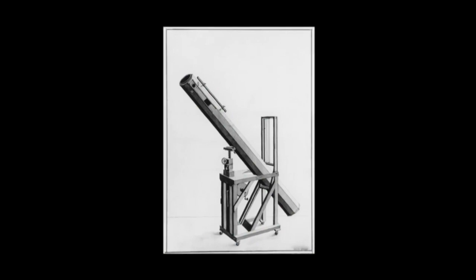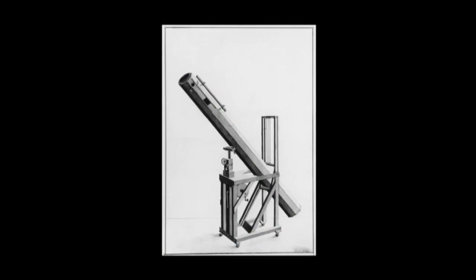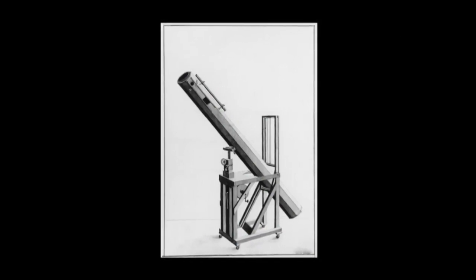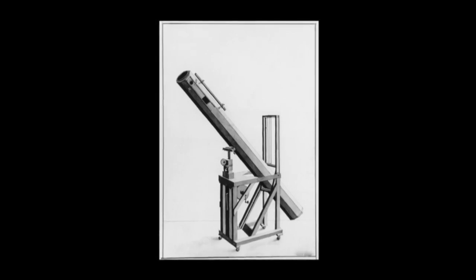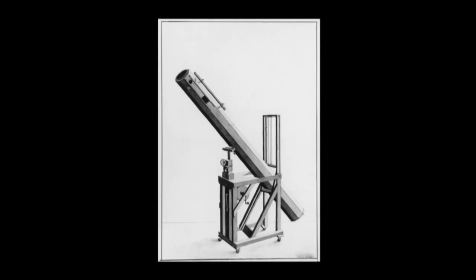In 1781, William Herschel used this telescope here, this measly little 7-foot telescope. He used this to discover Uranus. Then we had 7 planets. And more importantly, Herschel showed that new planets could exist.